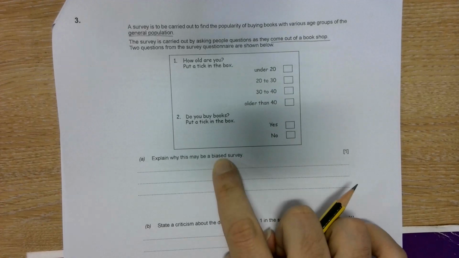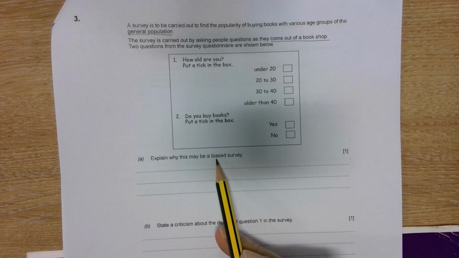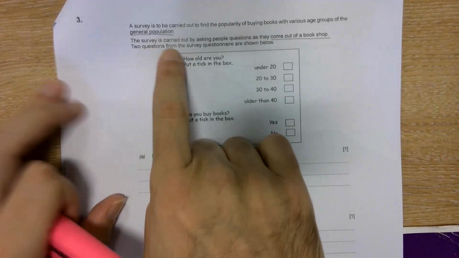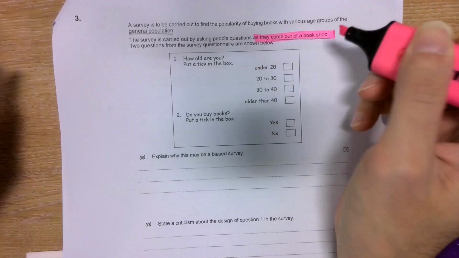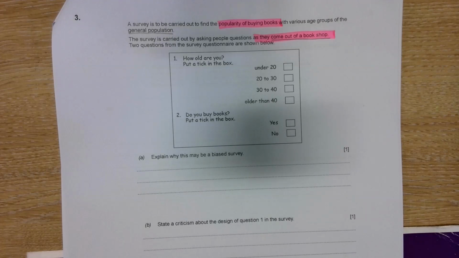Right, the word biased means in maths that not every outcome or every viewpoint is taken into account. Now, when you're being asked about why something might be biased, look at how it is carried out first. How is this being carried out? What sentence told us about this? It's here: the survey is carried out by asking people questions as they come out of a bookshop. And what did they want to know about? Well, they wanted to know about the popularity of buying books. Is that a good idea?